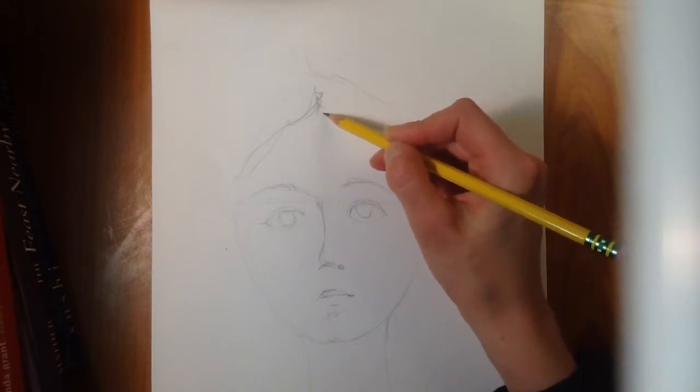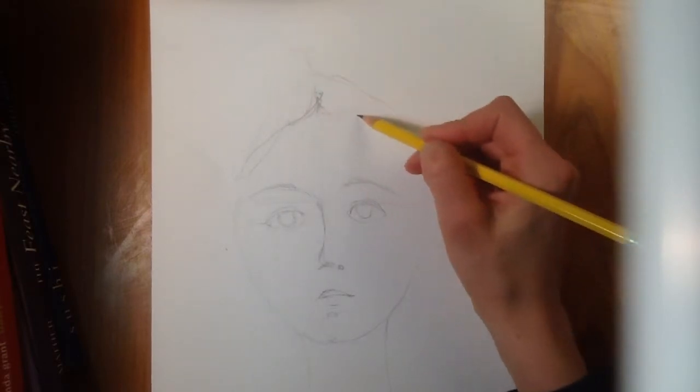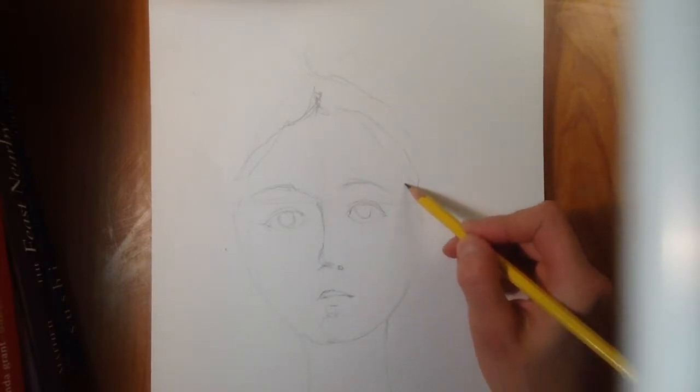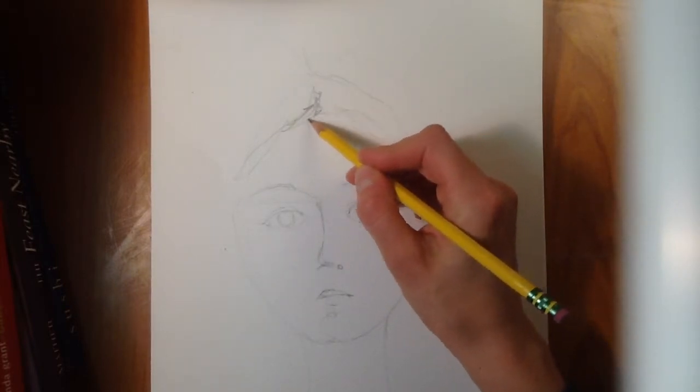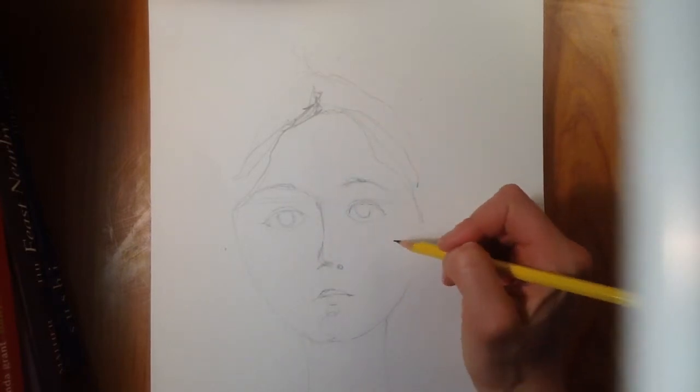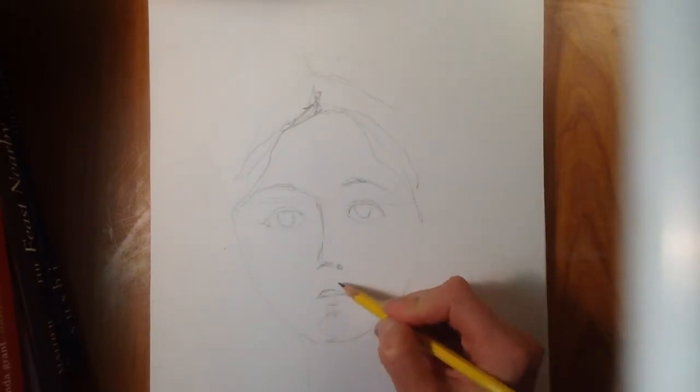I also noticed her hairline is really low. It goes way down here. Even though I can tell her hair goes up high, I'm going to bring this hair down so that I can show how her hair really is coming down. It's starting to come together a little bit.